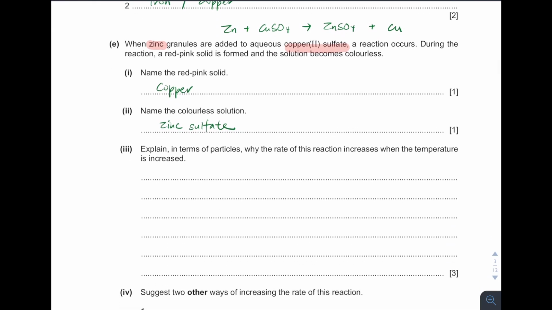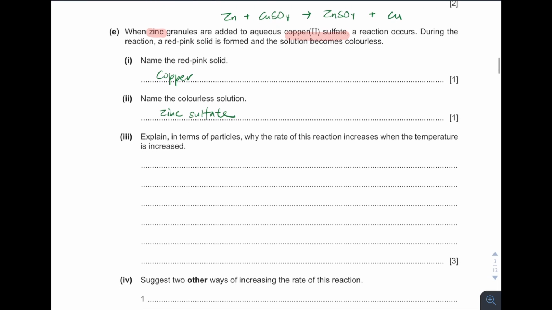So next, in terms of particles, why does the rate of the reaction increase when the temperature increases? 3 marks. In terms of particles, when temperature increases, first, the kinetic energies of particles increase.